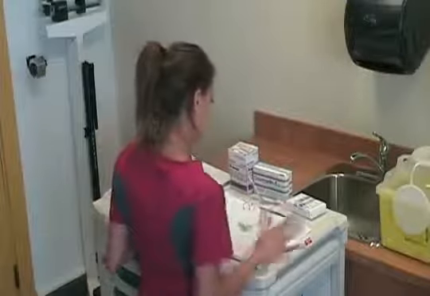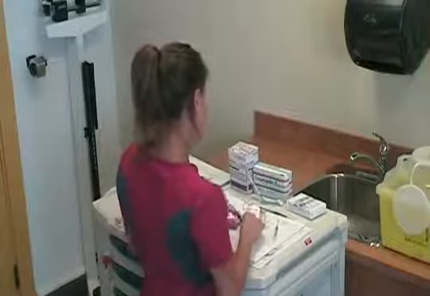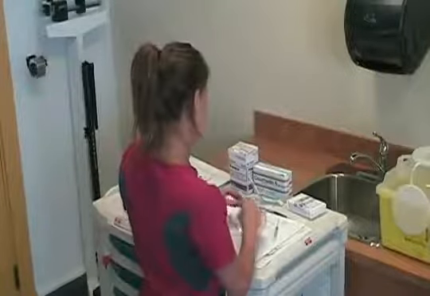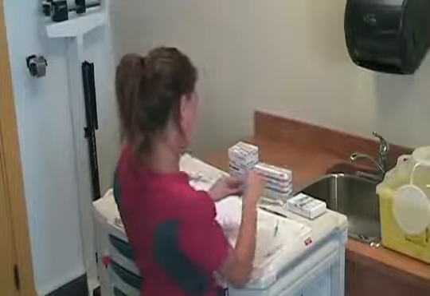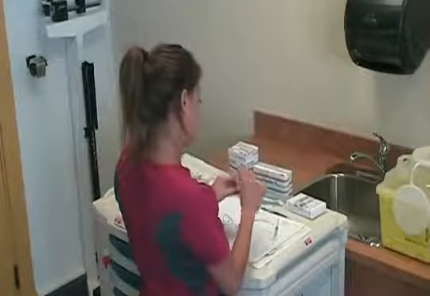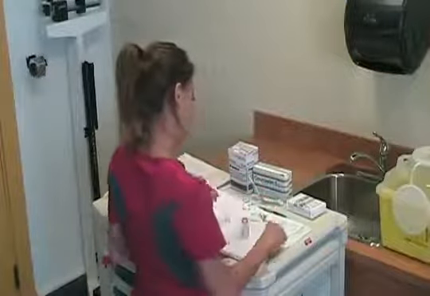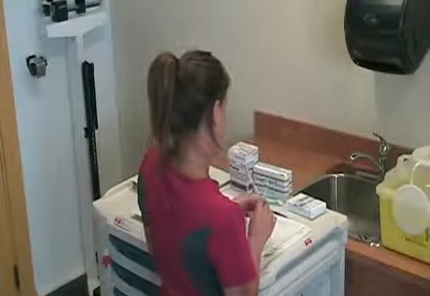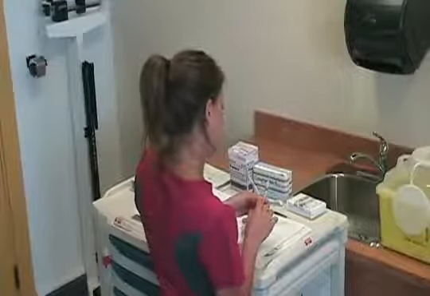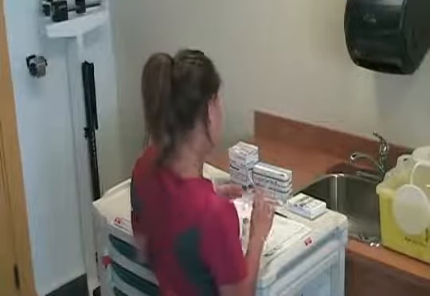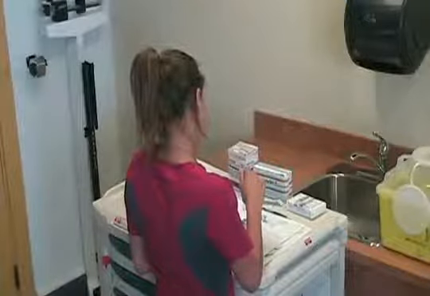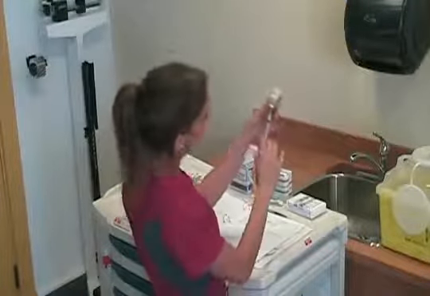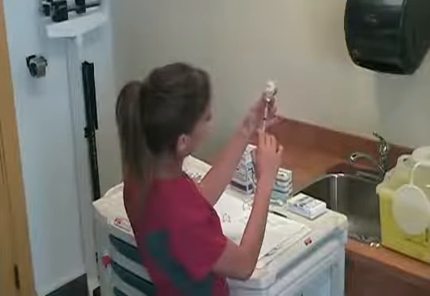So I've washed my hands. I'm ready to prepare my medication. I need to prepare 1.8 milliliters of morphine. Take my alcohol swab to disinfect the vial. I prepare 1.8 milliliters of air to inject into the vial. I'm now withdrawing 1.8 milliliters of morphine.